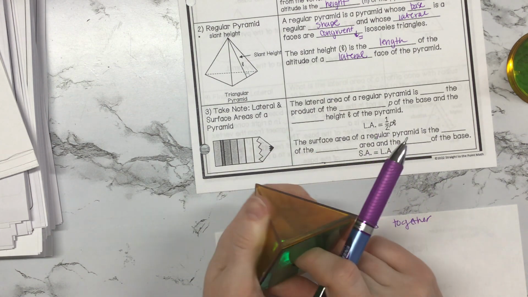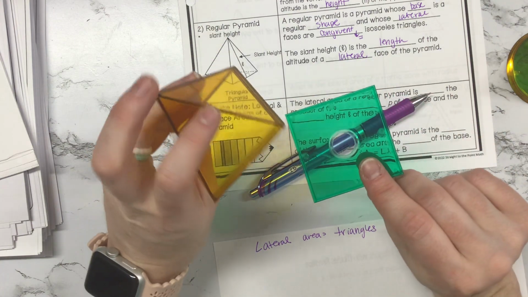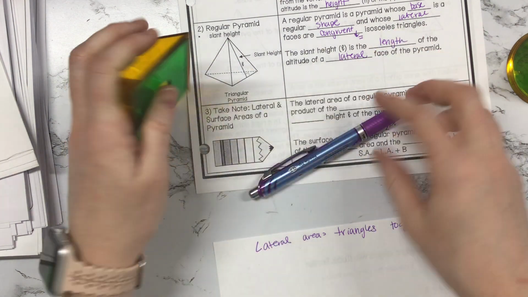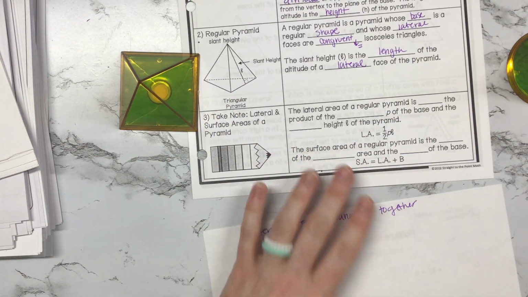So I'd find these triangles plus this square. That would make it. Okie dokie. So to fill in our blanks, we can also use this formula.